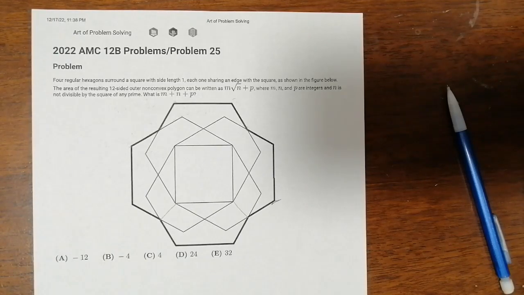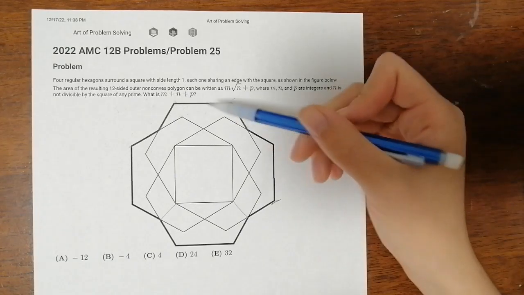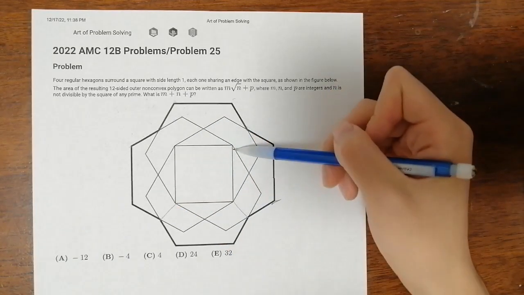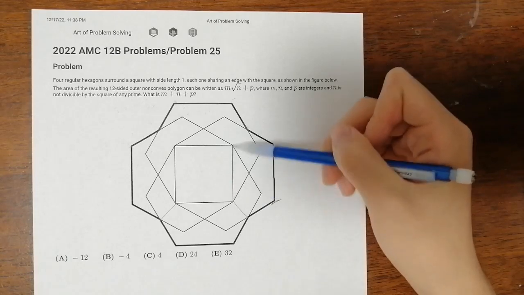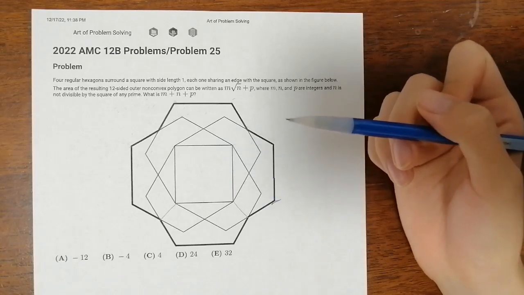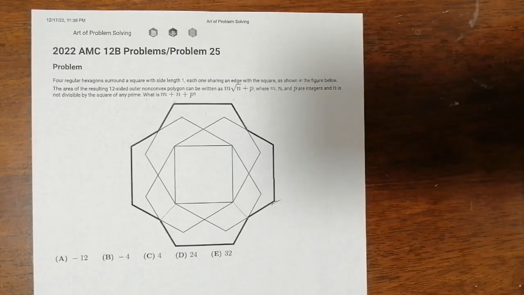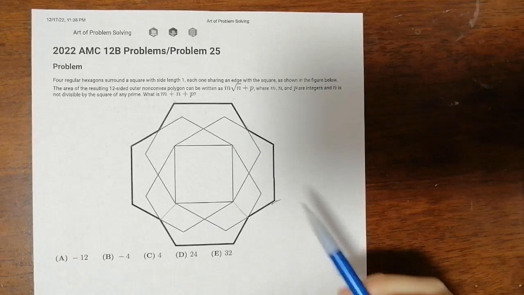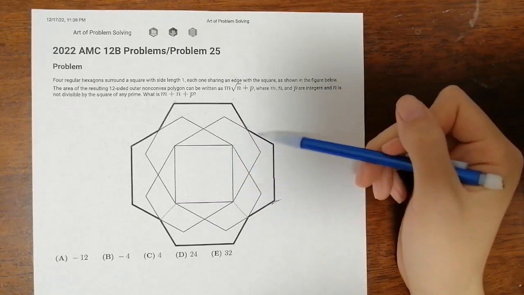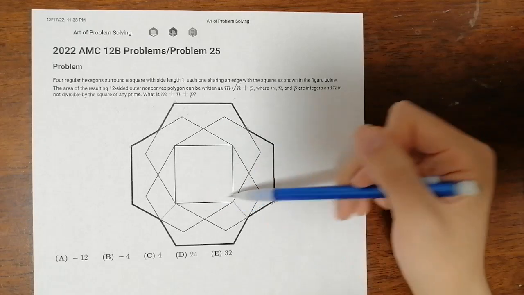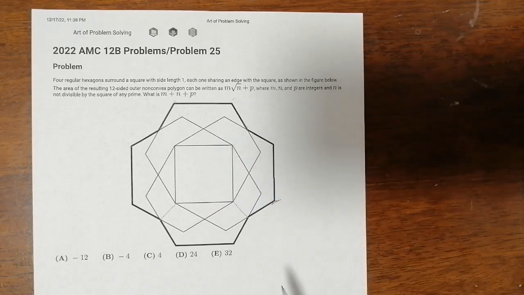Four regular hexagons surround a square with side length 1, each one sharing an edge with the square as shown in the figure below. So as you can see, we have one hexagon here, which has the square side as one of its sides as well. And then we also have 3 other hexagons just kind of rotated around.